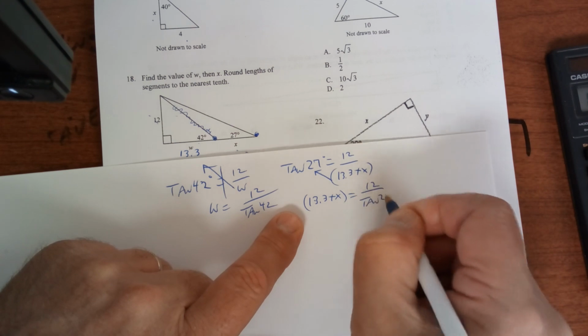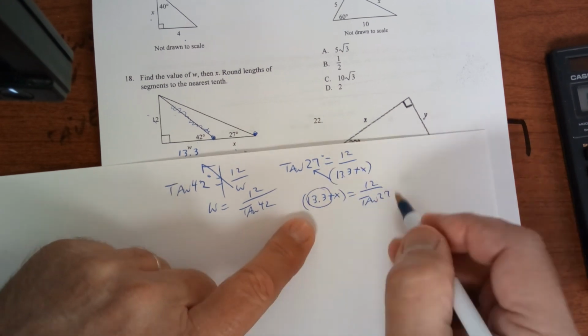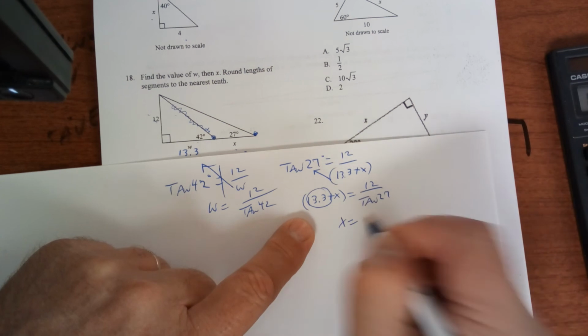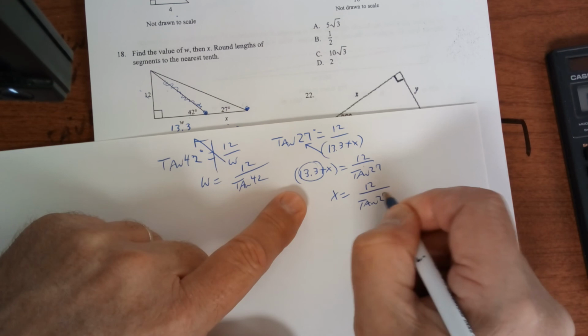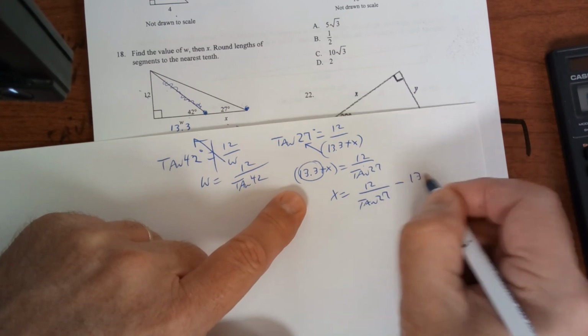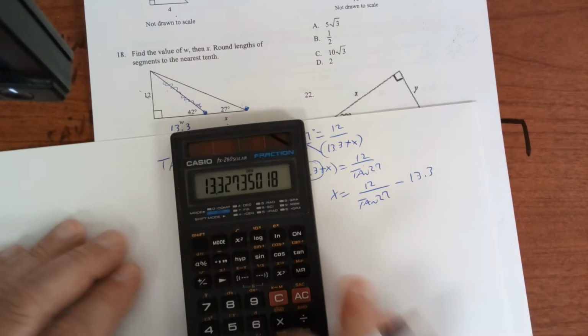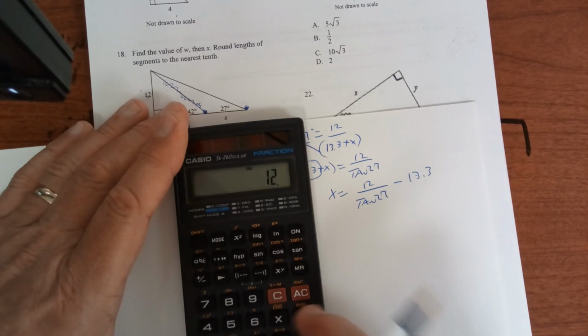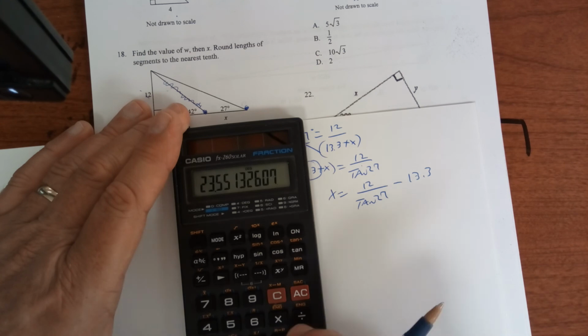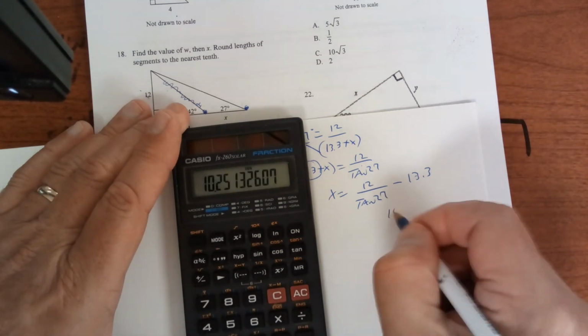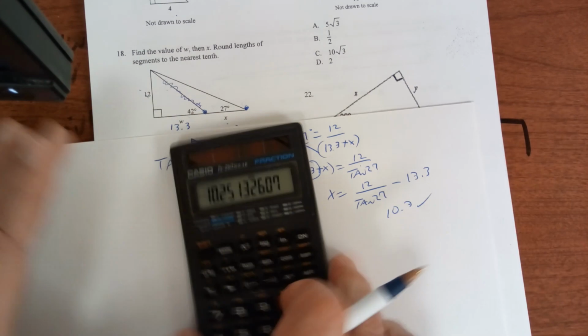Okay, and now to get x, I have to subtract 13.3. So I'm going to get this minus 13.3. I guess we can finish this one up. So take 12 divided by 27 tan, press equals, minus 13.3. These are pretty tough, so I'm going to get 10.3 as my answer on that.